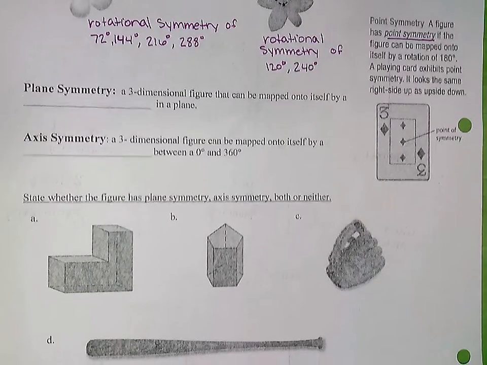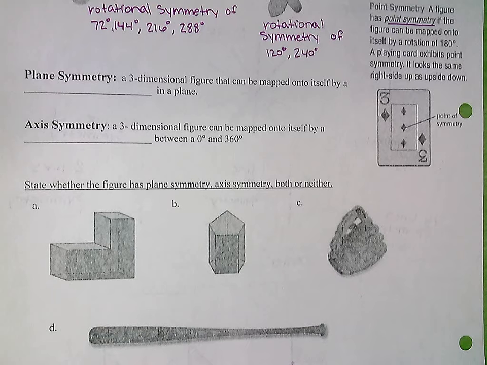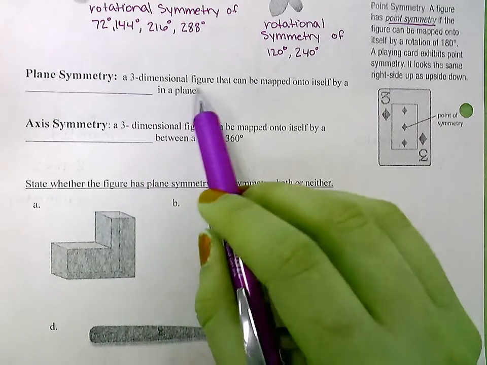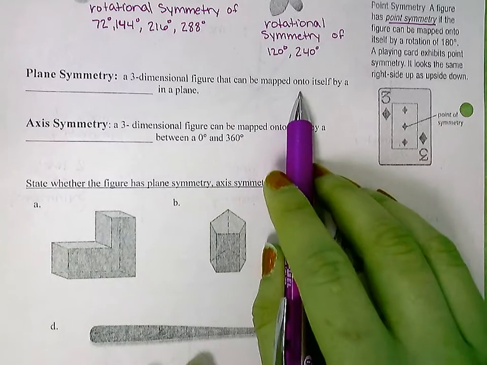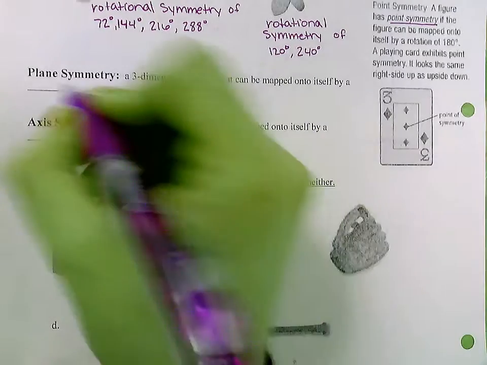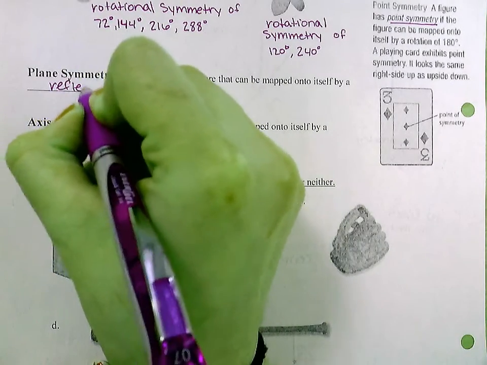Now at the bottom we are going to go over symmetry in 3-dimensional shapes as well. Plane symmetry is when a 3-dimensional figure can be mapped onto itself by a reflection in a plane.